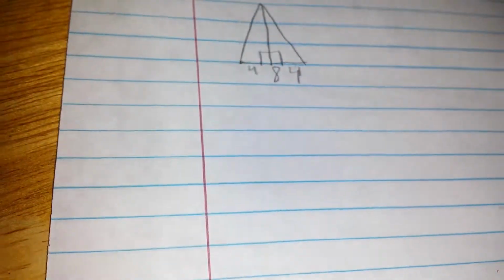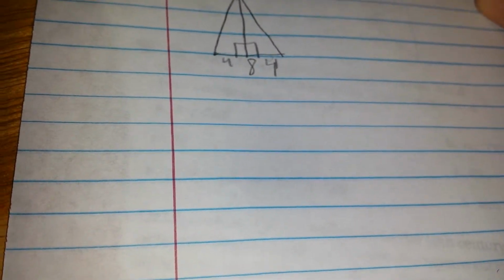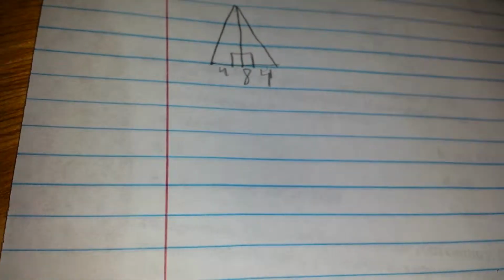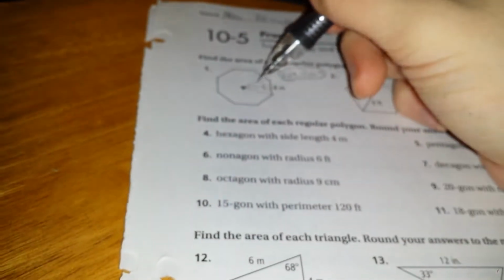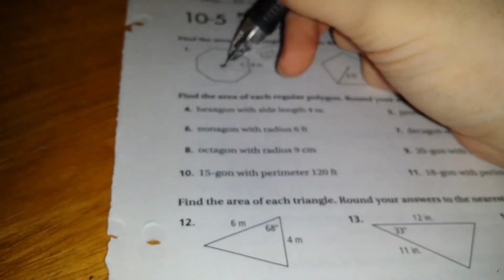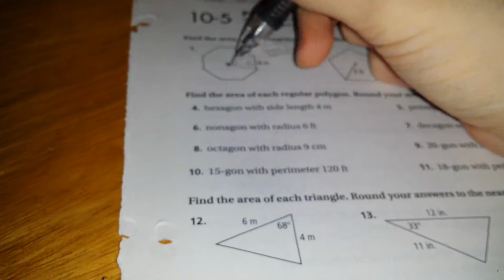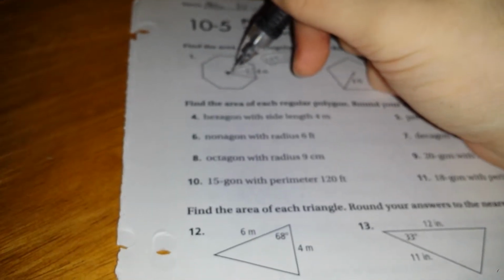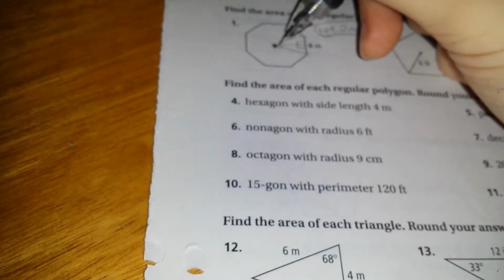So not the measure of the sides, the measure of the angle. Sorry, this angle, the central angle, which is, by the way, if you just draw two adjacent vertices to the radiuses, then the angle that they make here is the central angle.